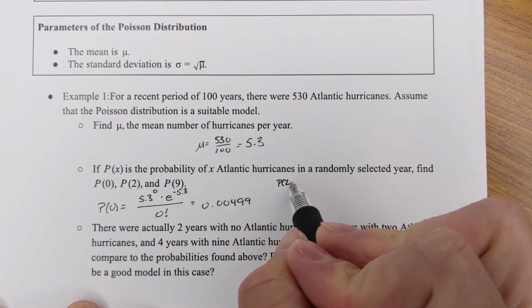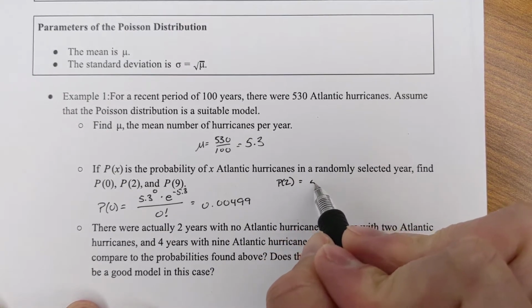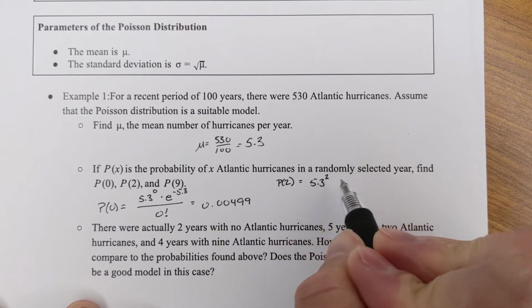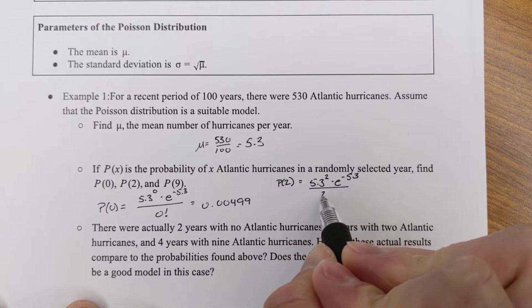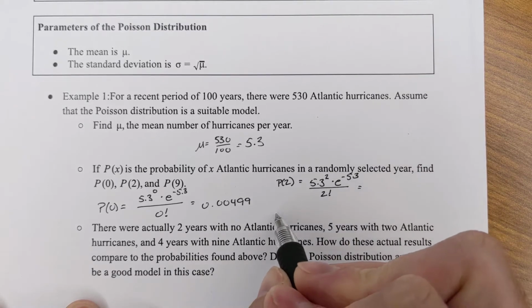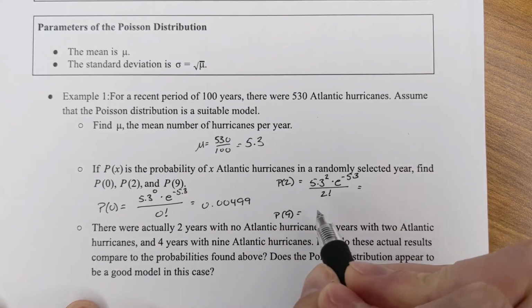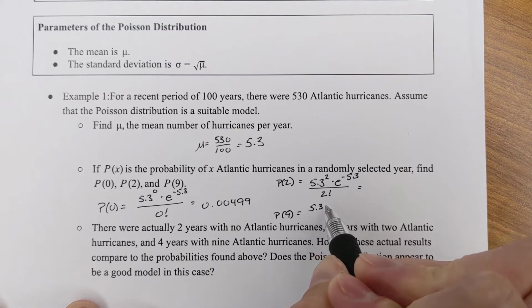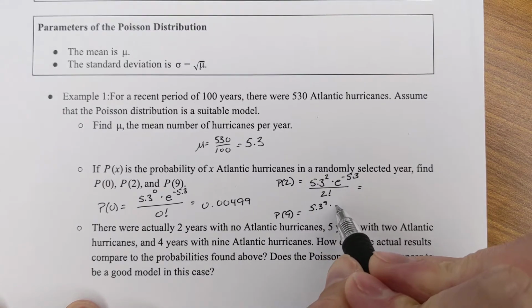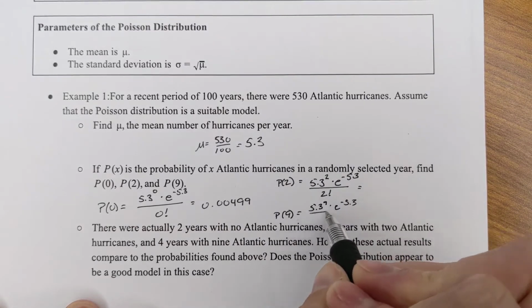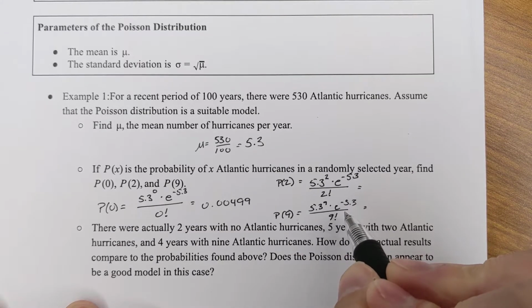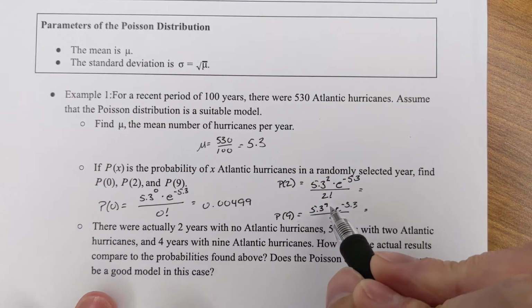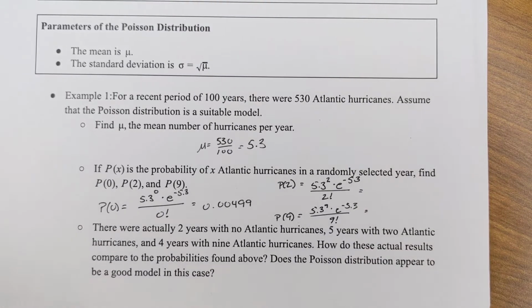For P of 2, that's going to be 5.3 squared times e to the negative 5.3 all over 2 factorial. And P of 9 is 5.3 to the 9th times e to the negative 5.3 over 9 factorial. You notice the e part doesn't change, because that's just based off the average. It's only the exponent that should change.